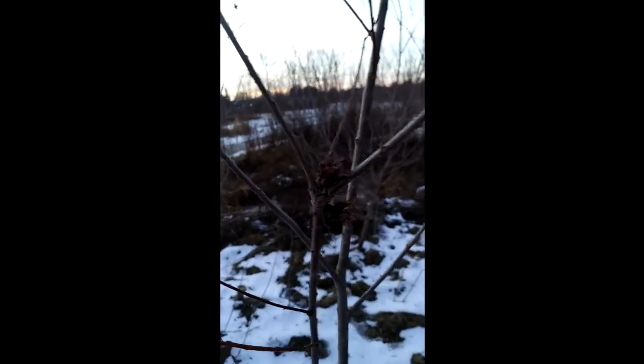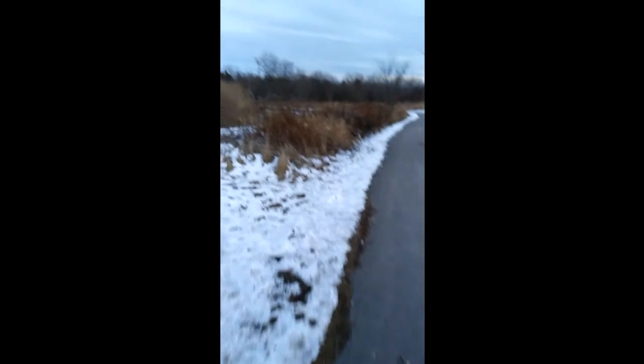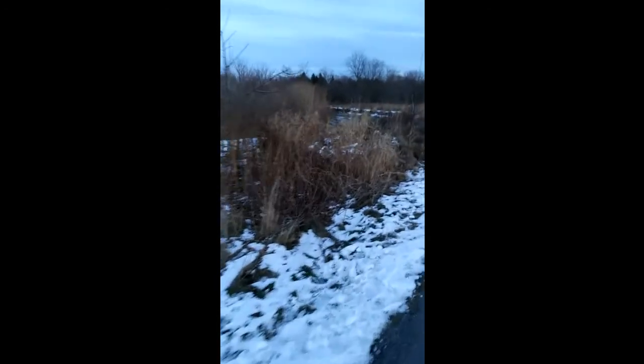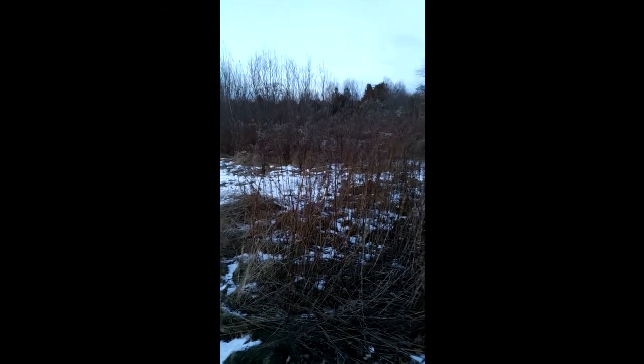Willow gall midge. Goldenrod gallfly. In that patch of goldenrod.